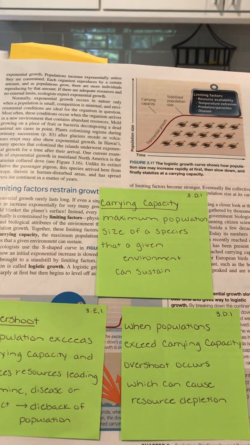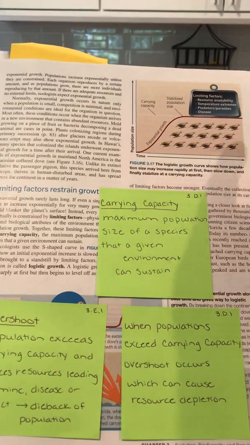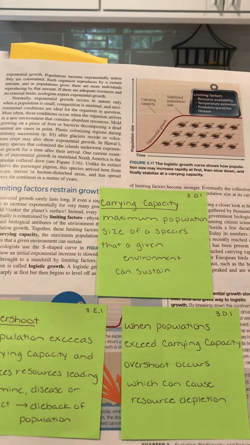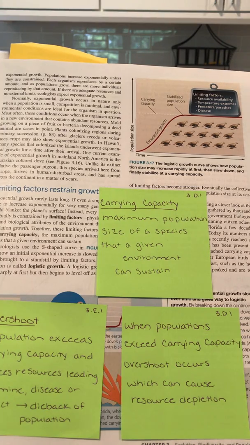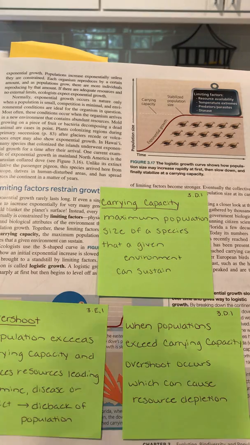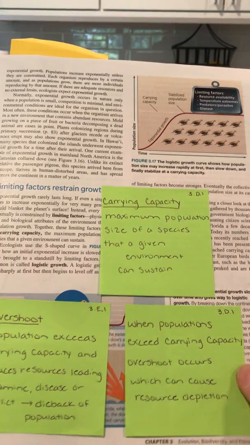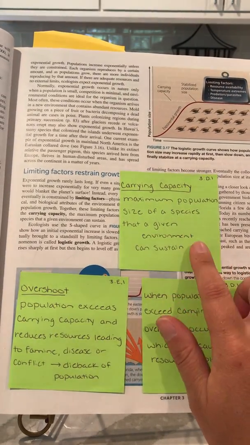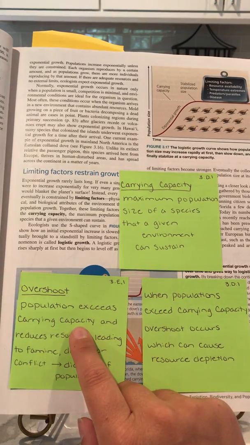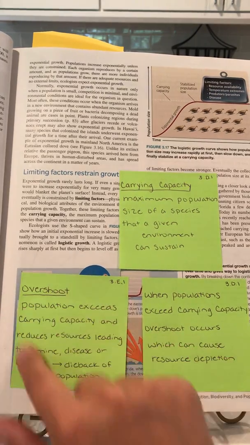So exponential, logistic, at some point there's going to be something that's going to happen to the population that's going to limit it, whether that's predators starting to attack, the amount of food that's available because your population's getting too big, the amount of space that you have, or disease, and eventually at some point that's going to start to wipe out your population. The cool thing about carrying capacity, the maximum amount of a population an environment can sustain, so the amount of resources available, is that at some point you are going to exceed the carrying capacity. When that happens, it's called overshoot.